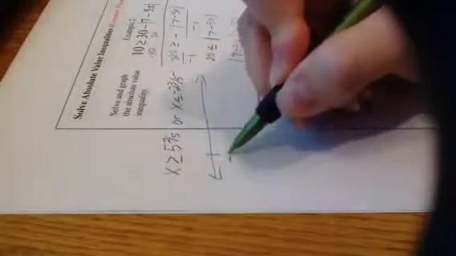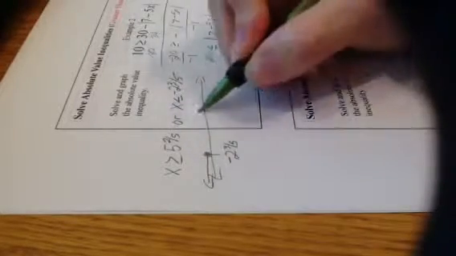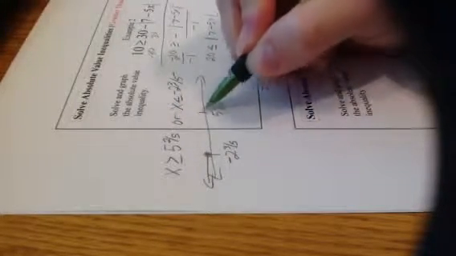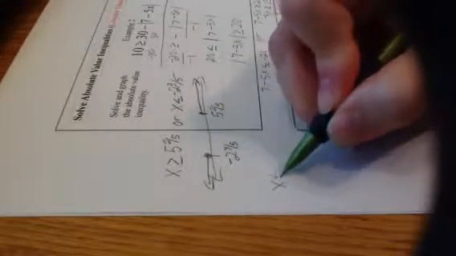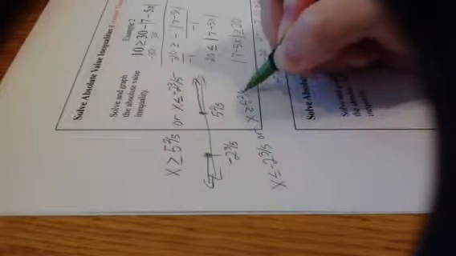So I'm looking at that and it's kind of backwards. If I look at it on the number line, the negative 2 and 3/5 is here, and the 5 and 2/5 is over here. So it'd be better really to write that as x is less than or equal to negative 2 and 3/5, or x is greater than or equal to 5 and 2/5 to write my final answer.